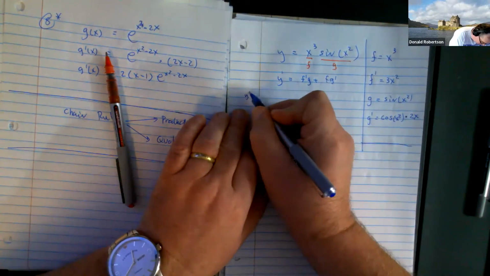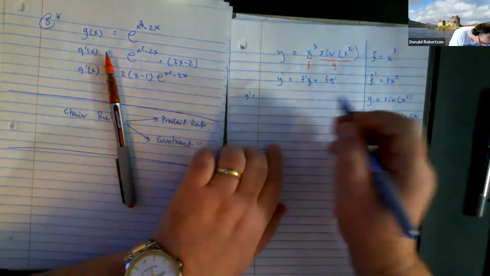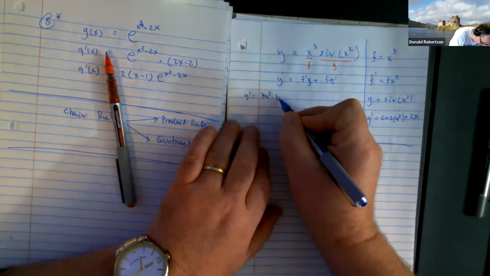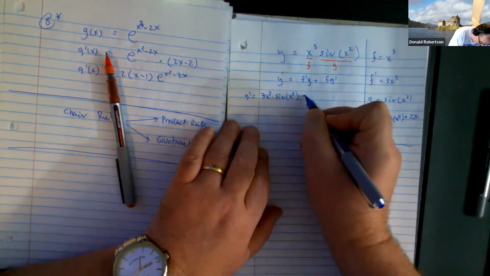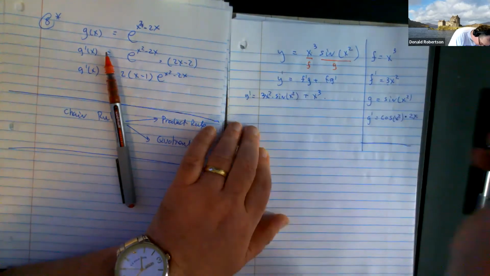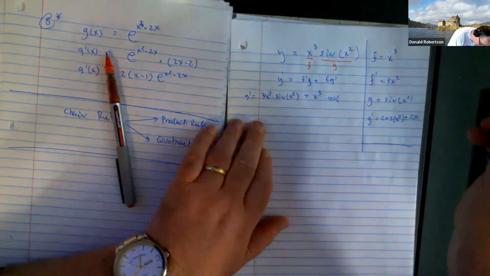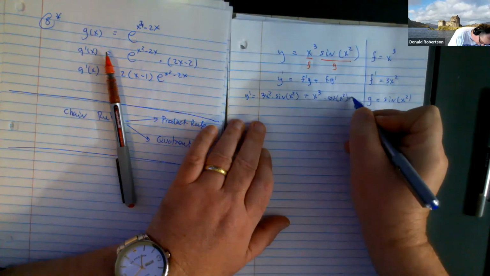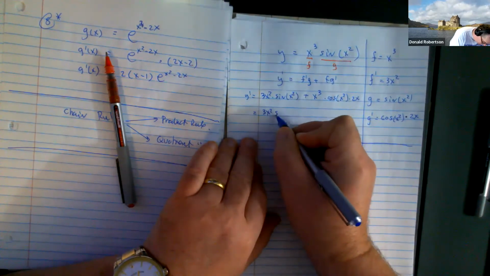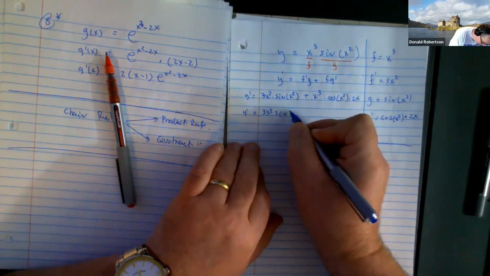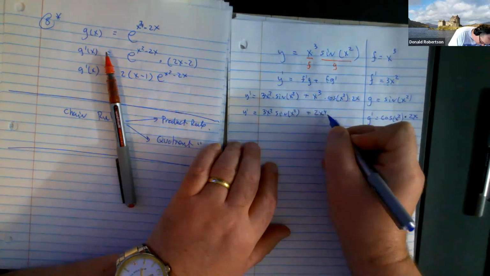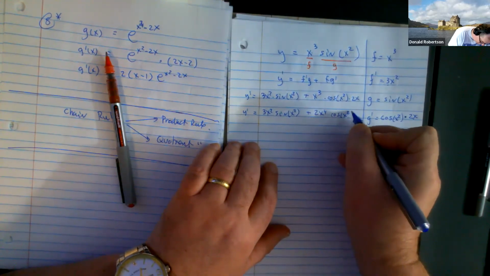So what's y dash going to be? It's going to be f dashed, which is this fella, 3x squared times, leave that guy alone, so it's the sine of x squared, plus leave this guy alone, and g dashed, which is the cosine of x squared times a 2x. And I now have 3x squared, the sine of x squared. Combine these and you get 2x to the 4 cosine x squared.